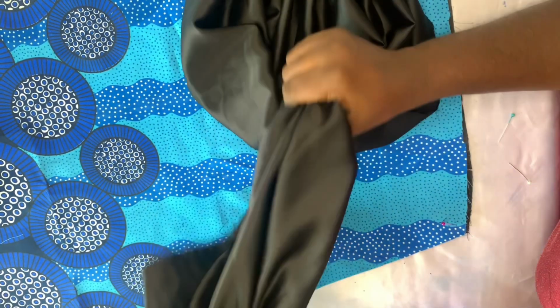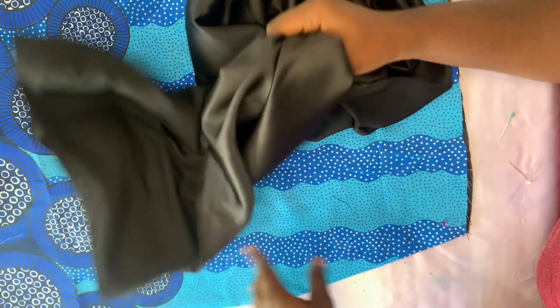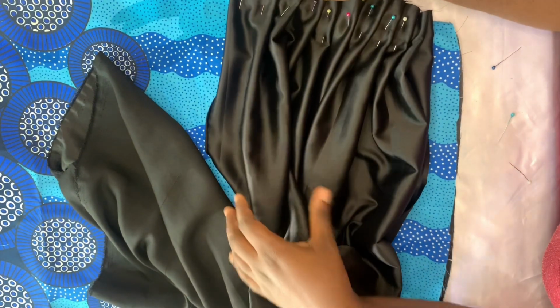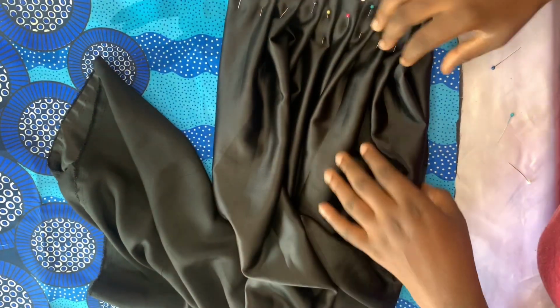But I'm not going to do that. I'm going to do it on my client's body. I just want to show you how to achieve the pleating for the design of the dress.